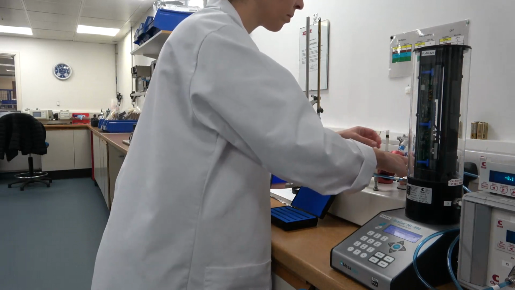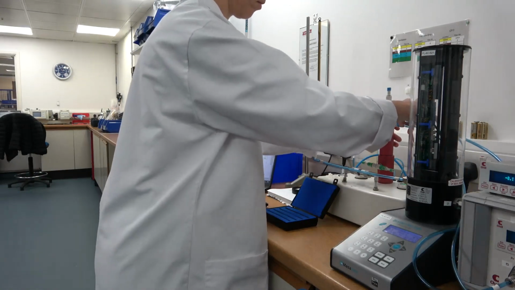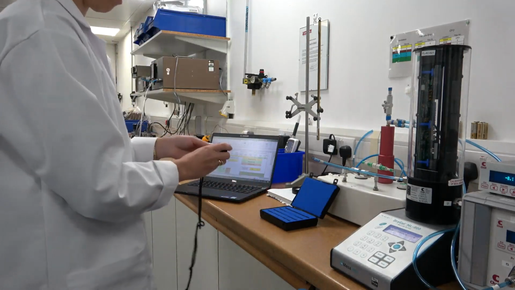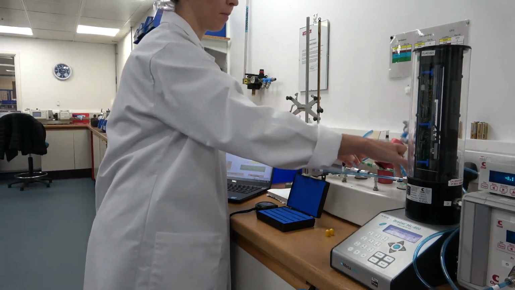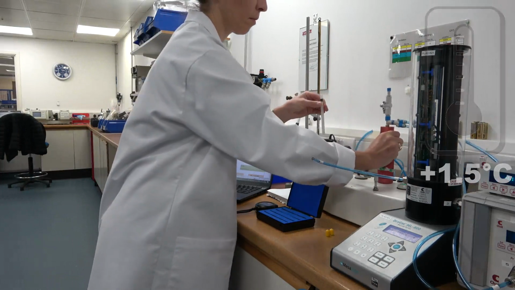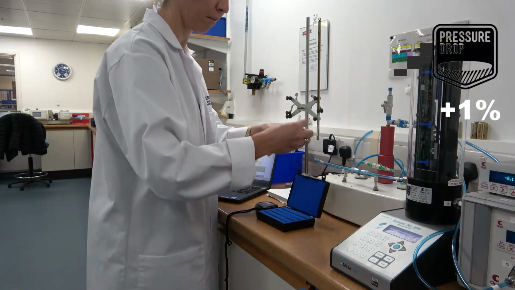It's very important not to handle the PD and ventilation standards for any longer than necessary, as these standards are extremely sensitive to temperature when held in hand. Holding a standard for only 5 to 10 seconds can cause a temperature increase of about 1.5 Celsius degrees, with a consequent increase in pressure drop of up to 1%.